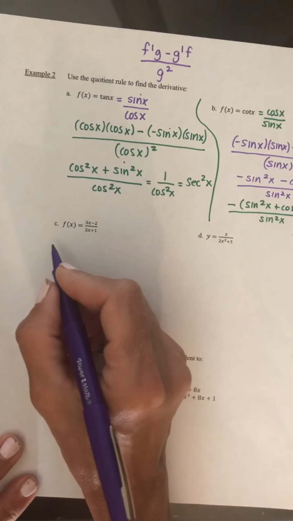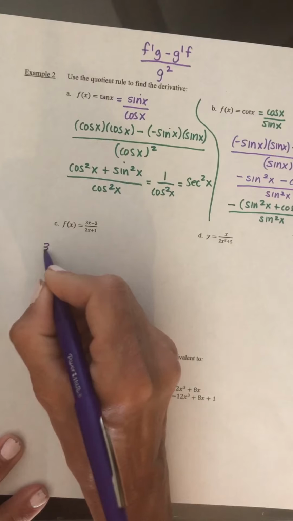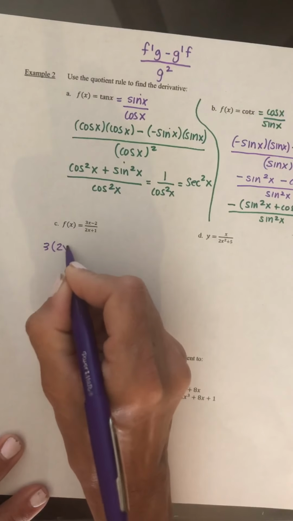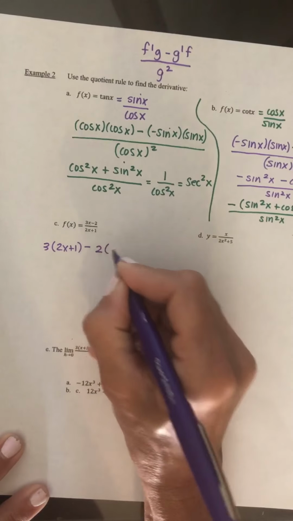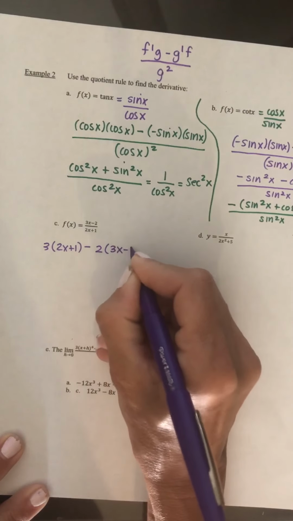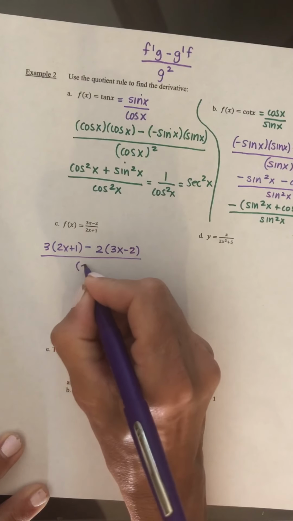All right, so we have derivative of the first, which is a 3, times the second, minus the derivative of the second, ooh, this one's easy, times the first, all over the bottom one squared.